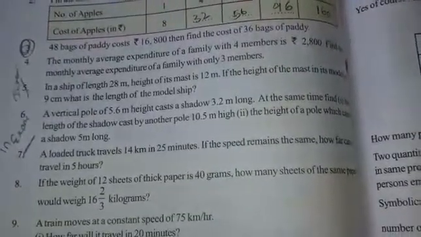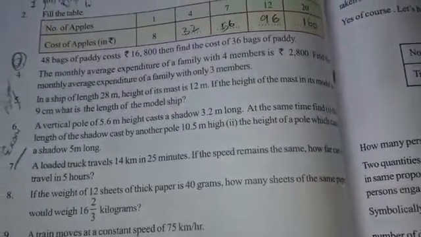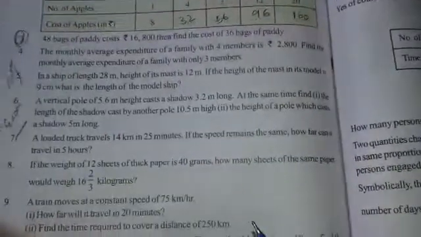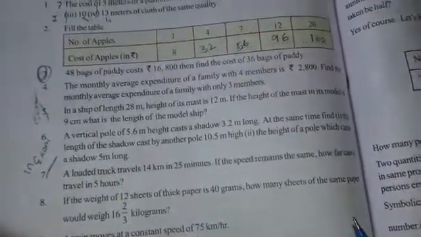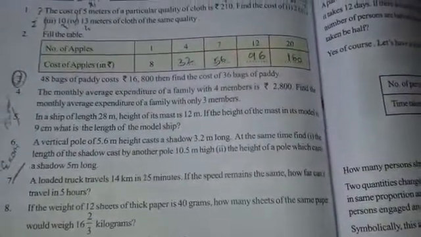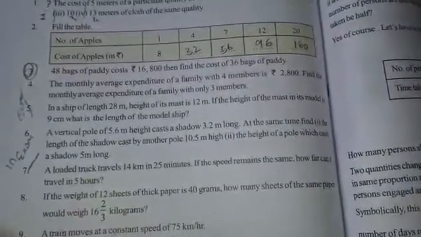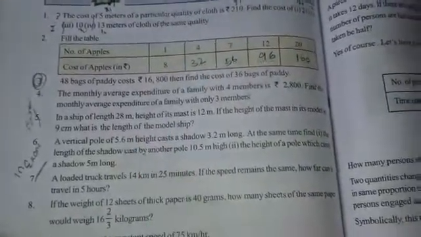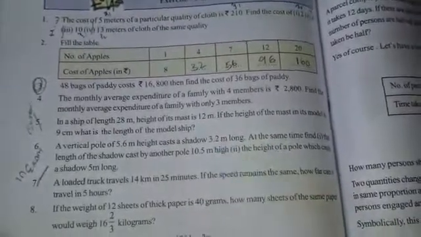A vertical pole of 5.6 meters height casts a shadow 3.2 meters long. At the same time, find the length of the shadow cast by another pole 10.5 meters in height. And the second question: the height of the pole which casts a shadow 5 meters long. One pole has a height of 5.6 meters, and its shadow is 3.2 meters.